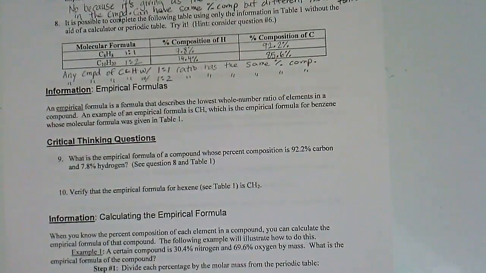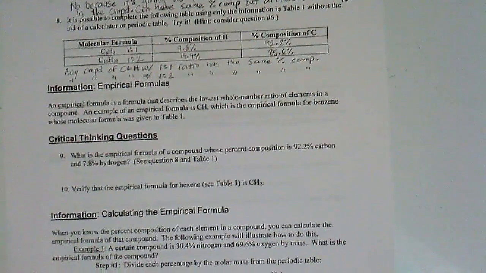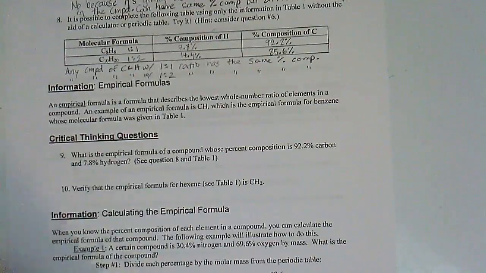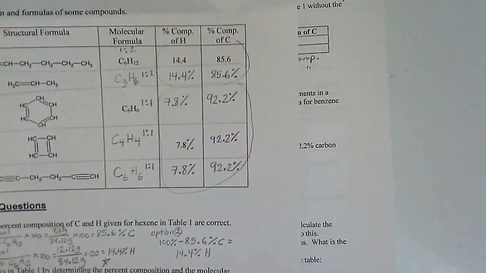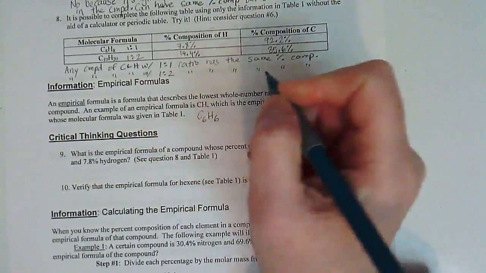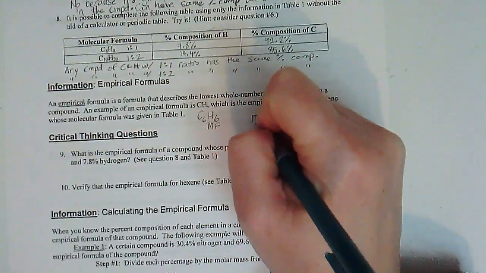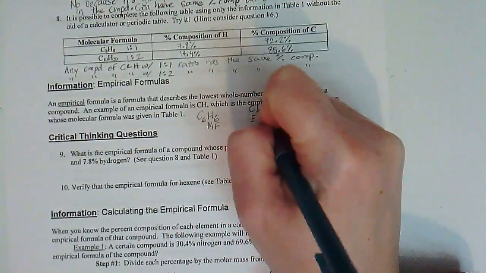An empirical formula is a formula that describes the lowest whole number ratio of elements in a compound. An example of an empirical formula is CH, which is the empirical formula for benzene, whose molecular formula was given in Table 1. So benzene, right, in Table 1 was C6H6. Okay, so that was our molecular formula. They're telling me my empirical formula is CH.